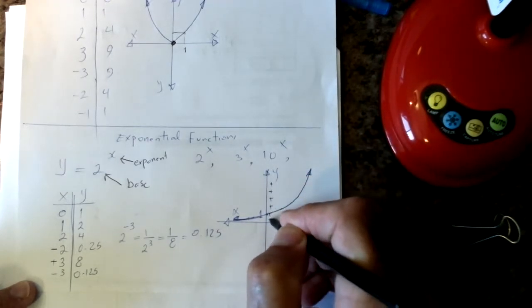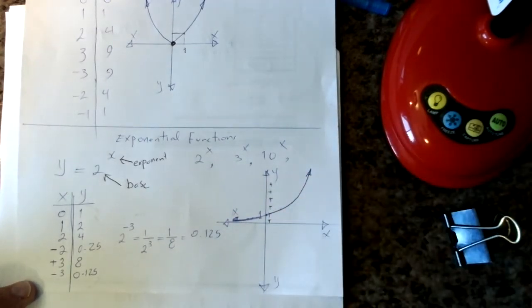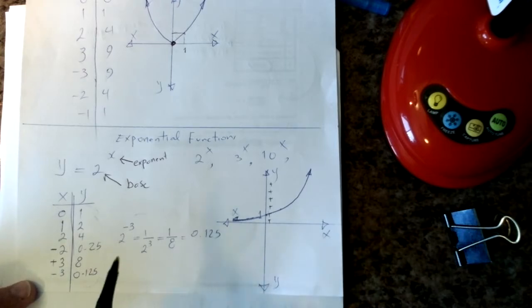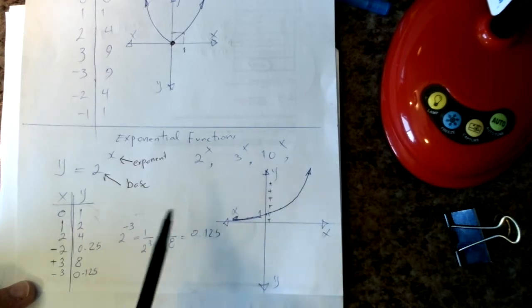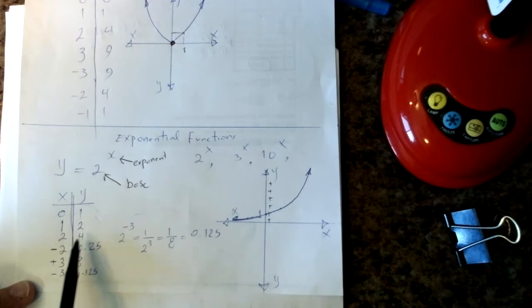When the number is positive and keeps increasing, the value of y increases. But when the number is negative, the y decreases.